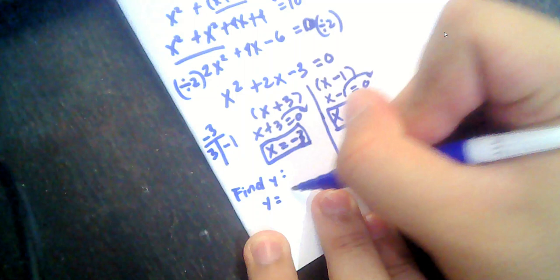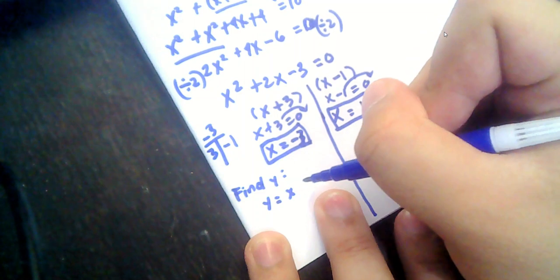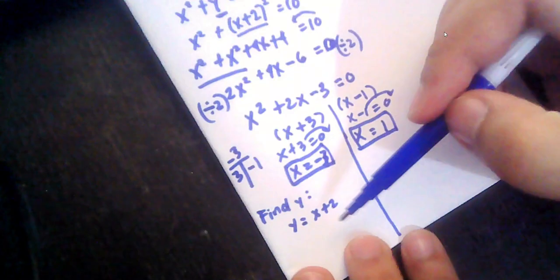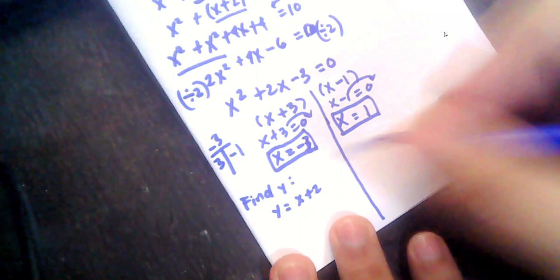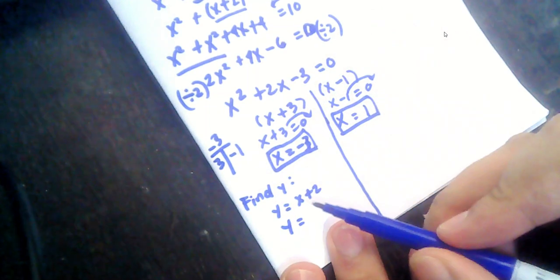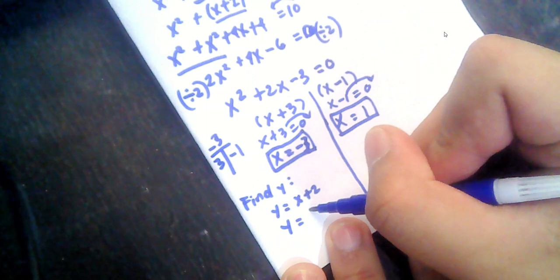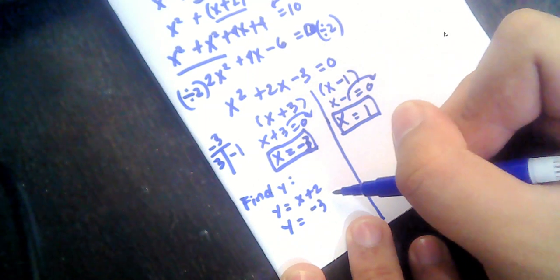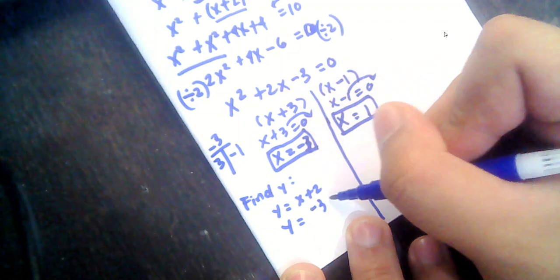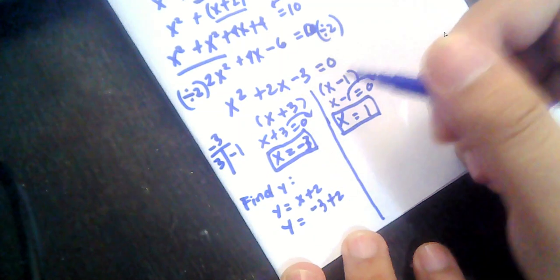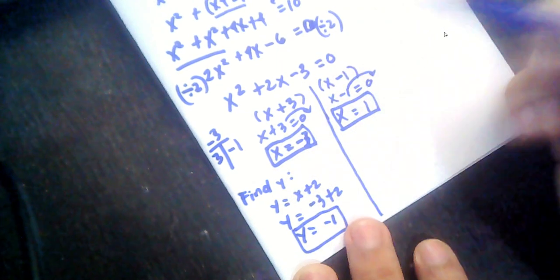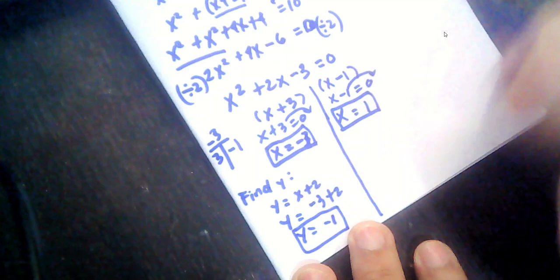Y is equal to x plus 2. It's still the same. Y minus x equal to 2 is now y equals x plus 2. So that is y is equal to, the value of x is negative 3, negative 3 plus 2. So that is y is equal to negative 1. Okay, so we have a pair, negative 3 paired to negative 1.